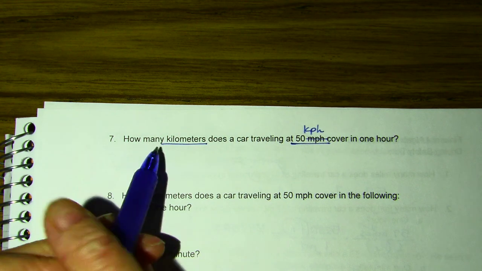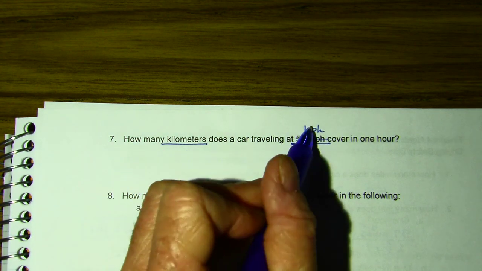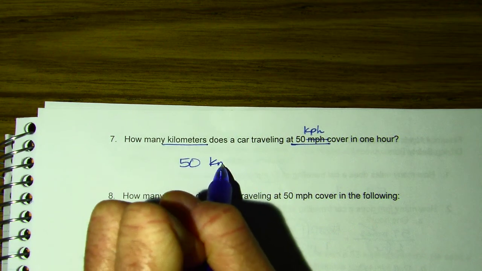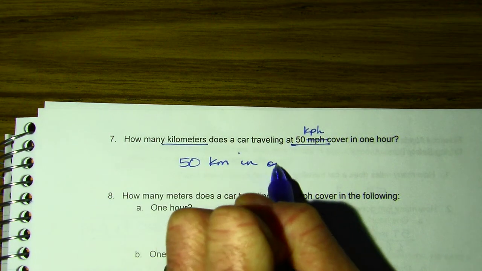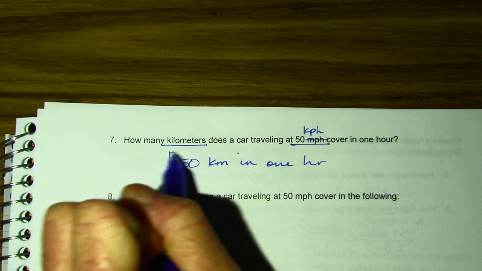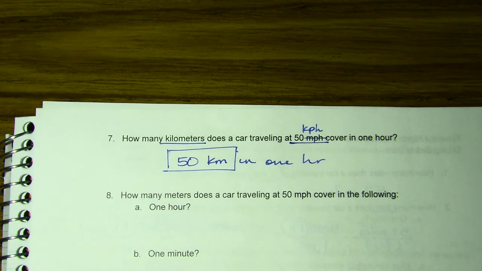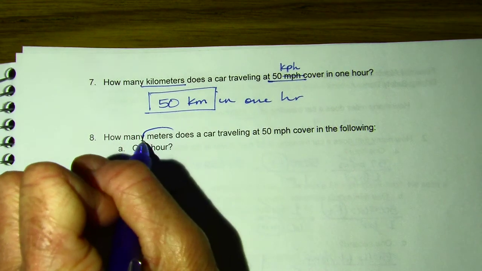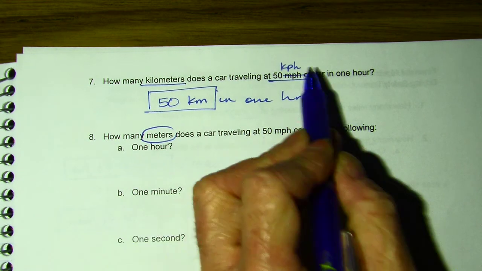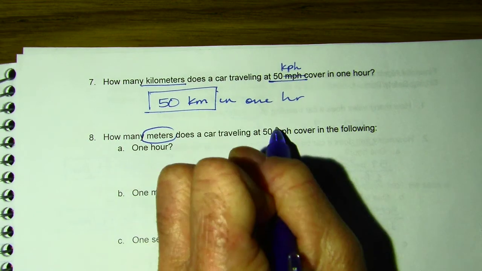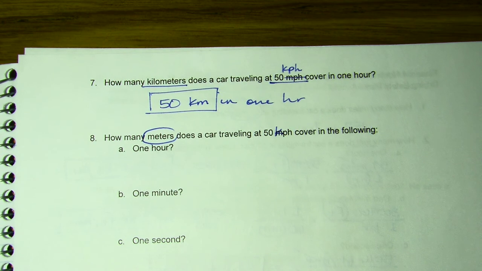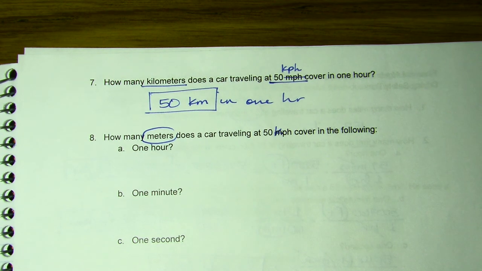Okay, so how many kilometers does a car traveling 50 kilometers per hour cover in 1 hour? It travels 50 kilometers in 1 hour. How many meters? So they're having me convert my kilometers to meters. Does a car traveling at the same speed, 50, this should say kilometers per hour. Oh man, I have typos all the way through, so I will fix that before I post that.